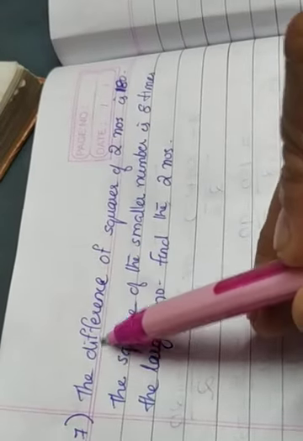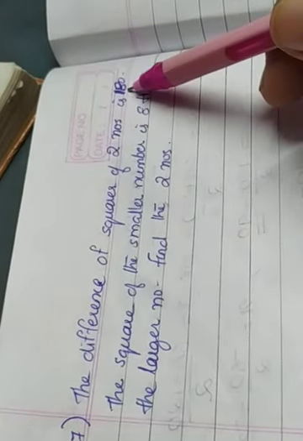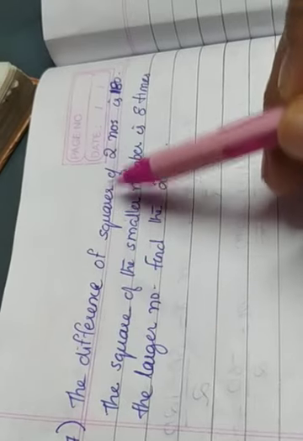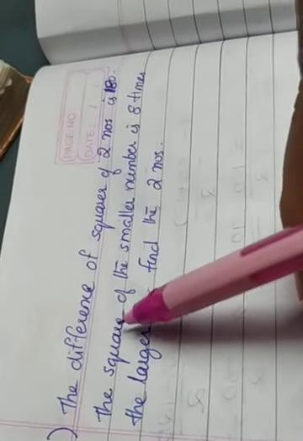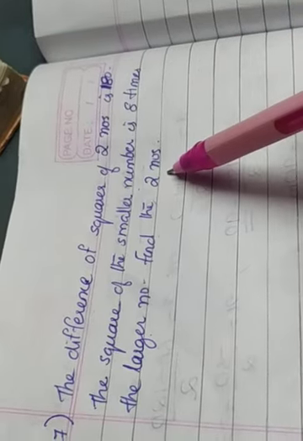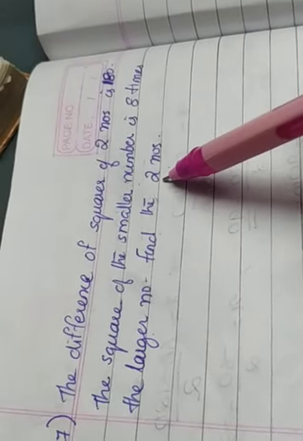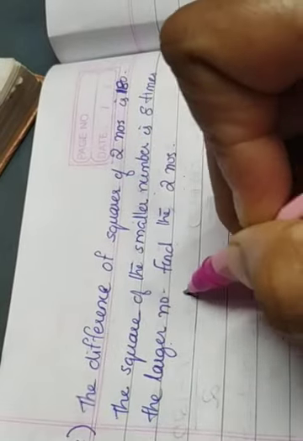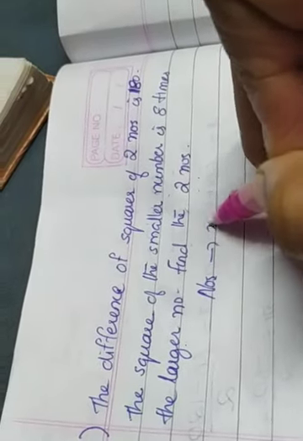The next question is: the difference of squares of two numbers is 180. The square of the smaller number is 8 times the larger number. Find the two numbers. So here the question is to find the two numbers. So we will take the numbers as x and y.